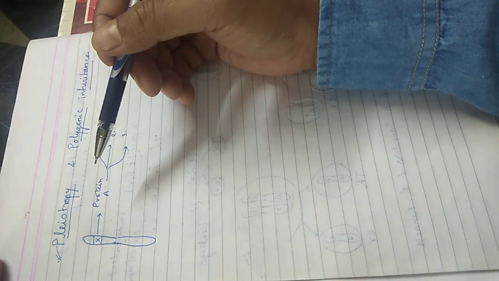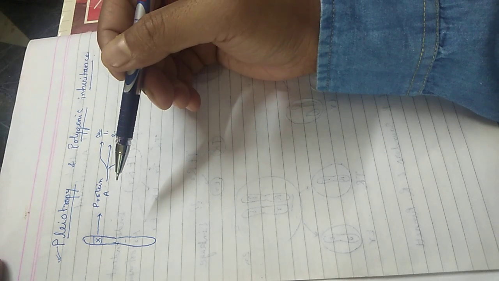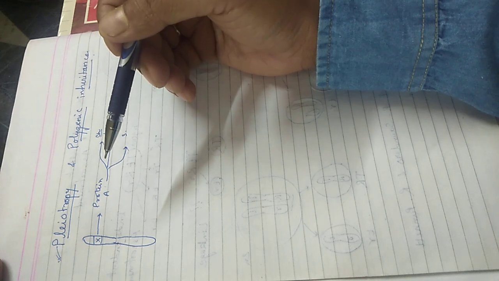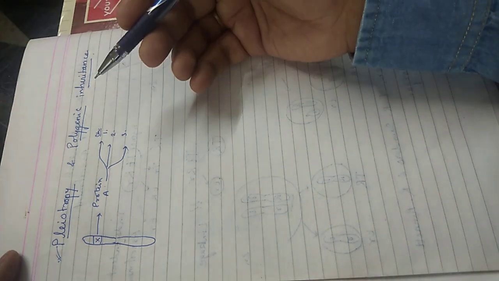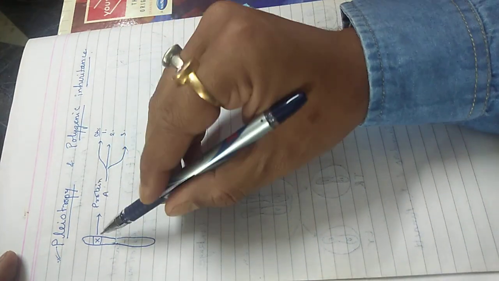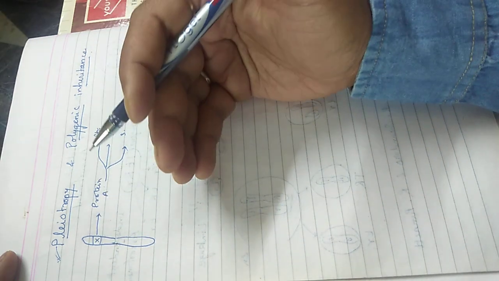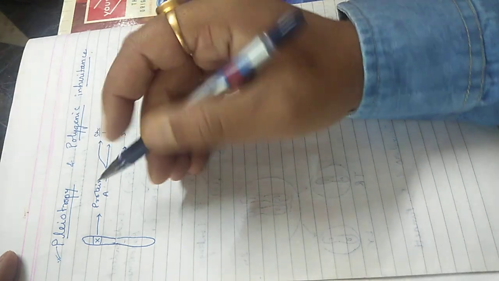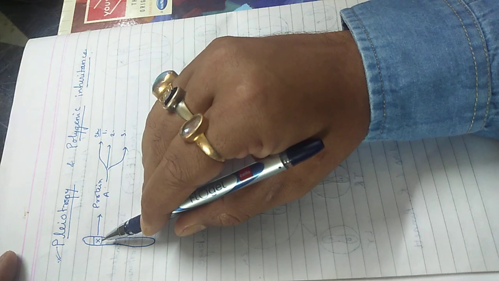So what is pleiotropy basically? Where one gene is responsible for more than one trait or one character. So that is called pleiotropy. Why does it happen? Because characters are expressed due to proteins which are expressed by the particular genes.